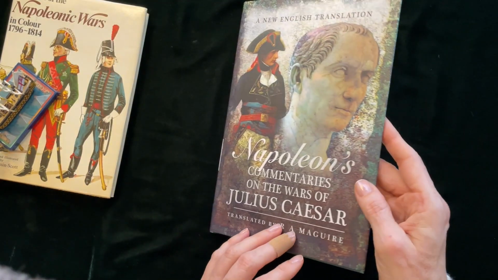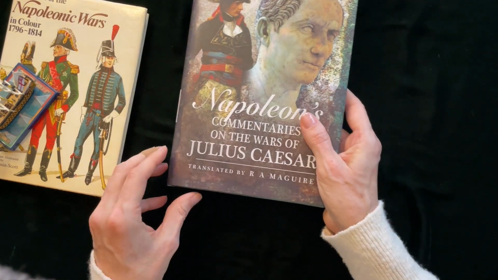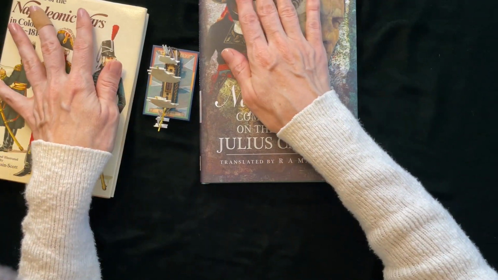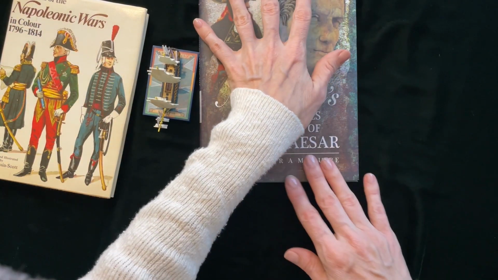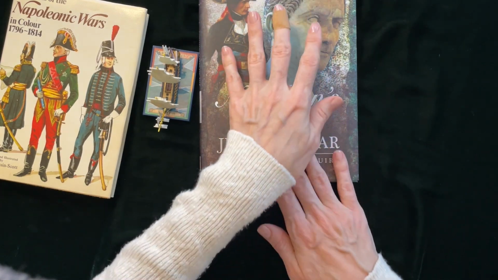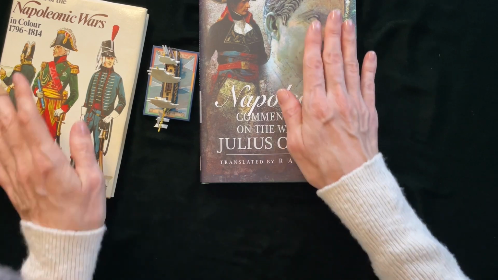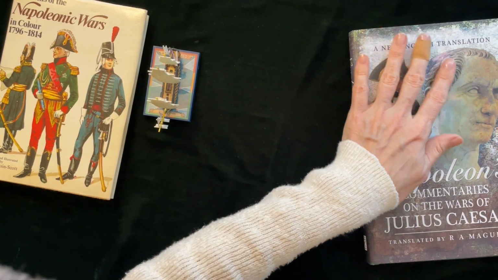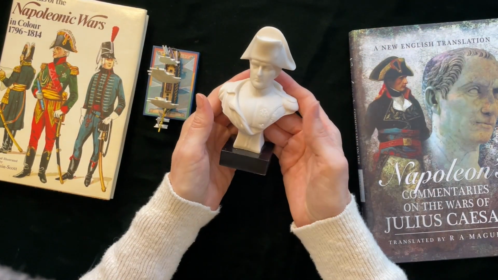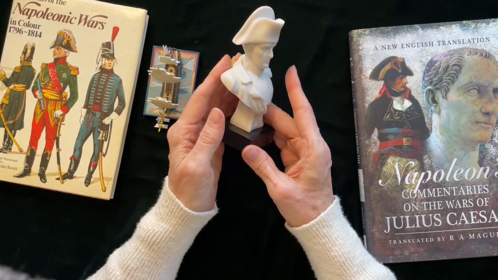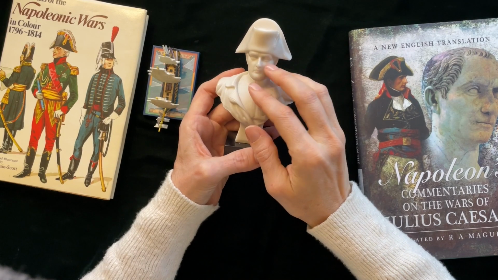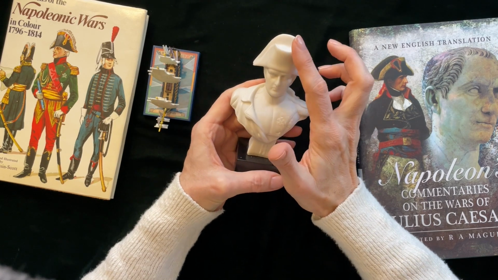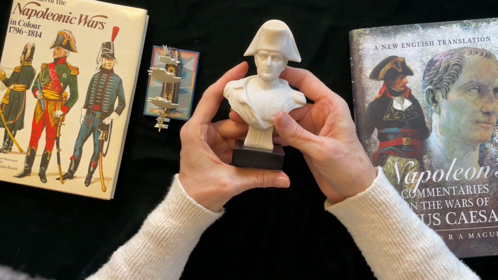So there we have our third item in our Napoleonic era collection box, or collection selection. And for our last item that I'm going to put in our Napoleonic box, the Emperor himself, Napoleon Bonaparte. And here he is with his military regalia and his hat with a determined expression.